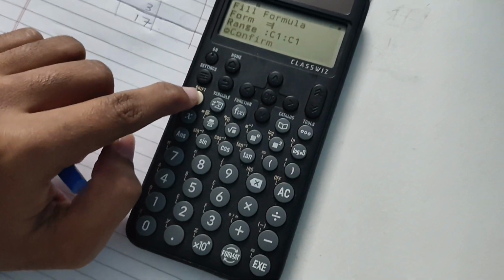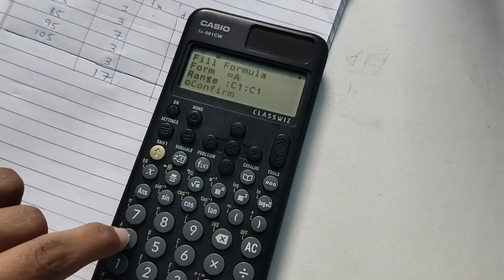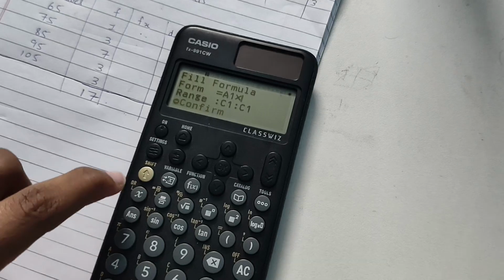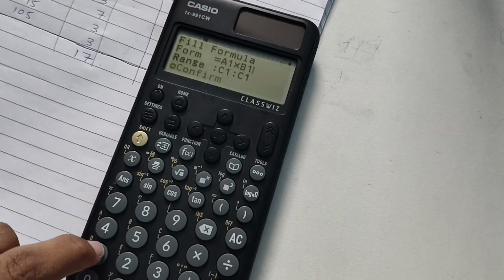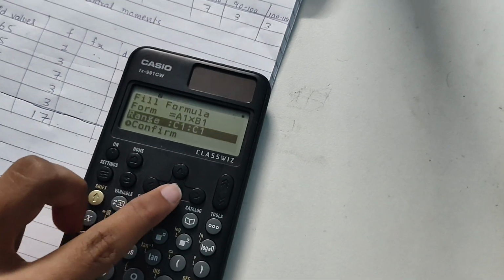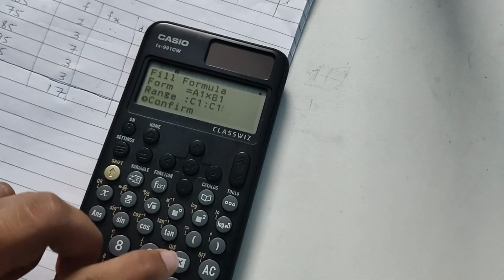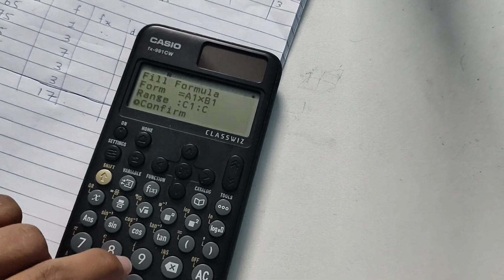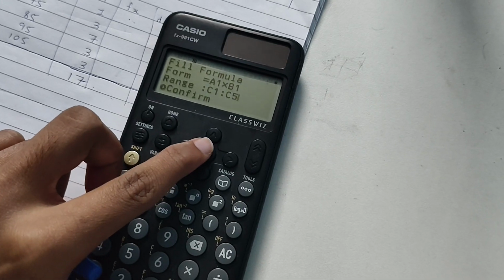So what we'll do is click on Shift and 4, that gives you A1, into Shift 5, that gives you B1. And we are going to put the range as the number of values we have. So we have a total of 5 different values. So we're going to do C1 to C5.